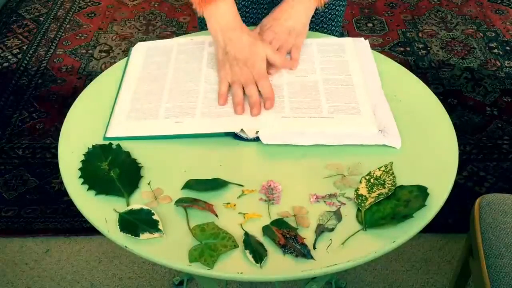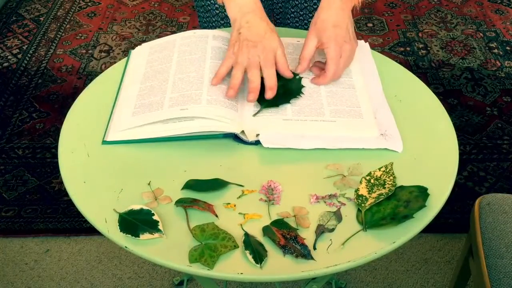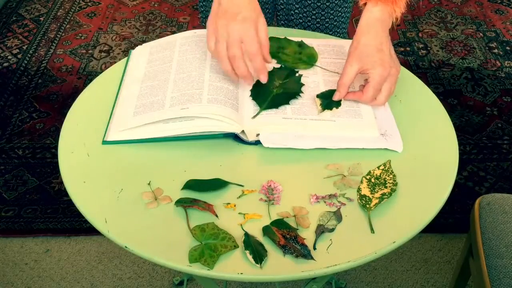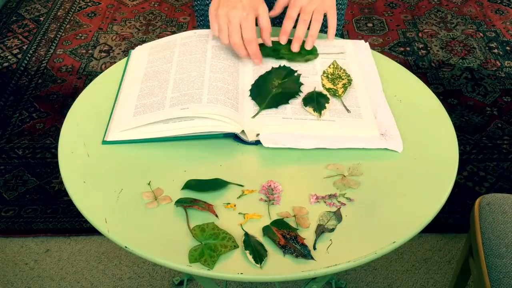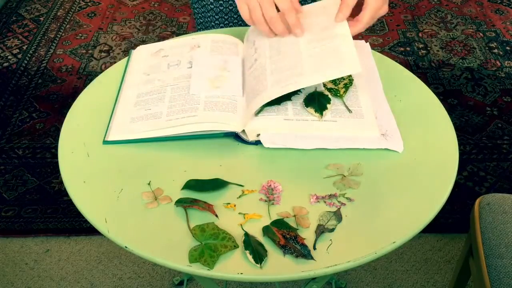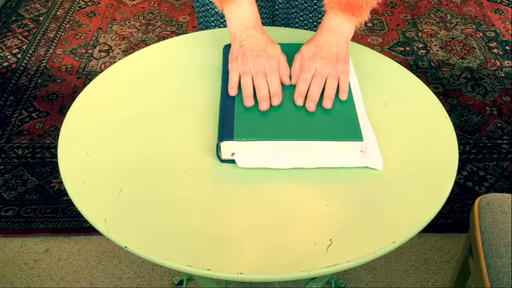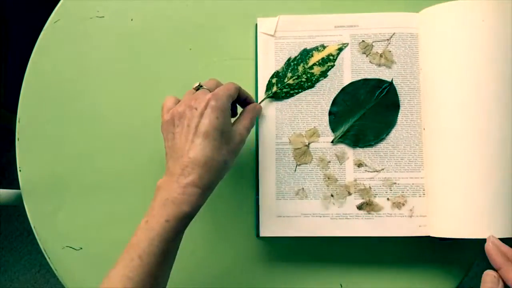So when you've collected your leaves and flowers, you can start to arrange them in the book. If you don't have a book, you can use sheets of paper. And just remember to put something heavy over the sheets to make sure that they're properly pressed. Then finally, leave for a couple of days till you're ready for the big reveal.